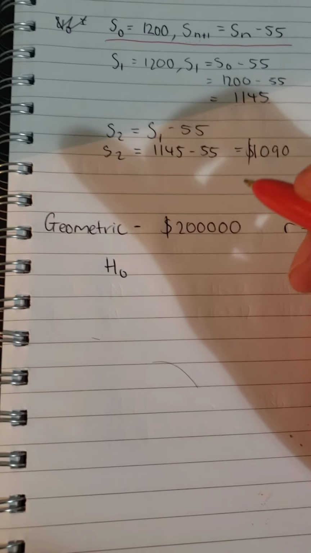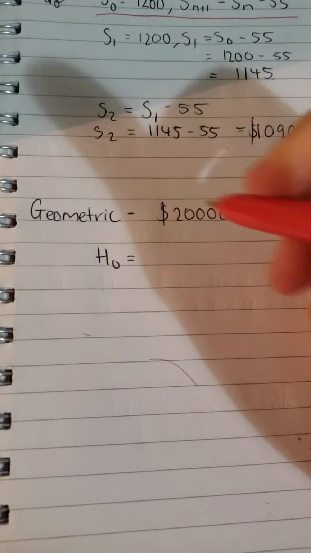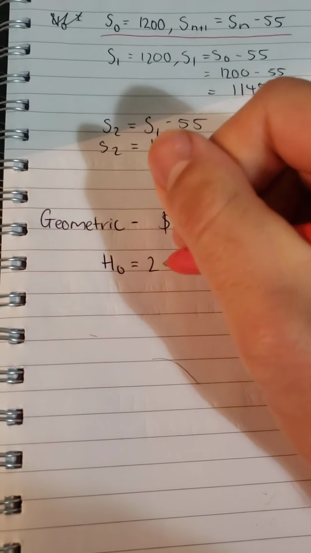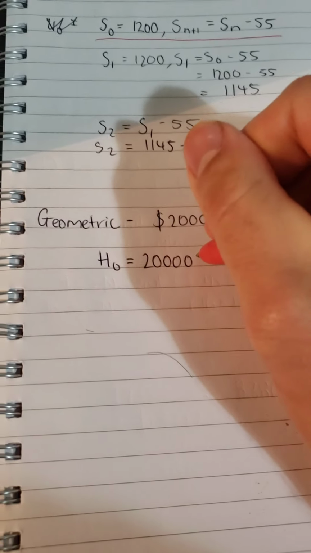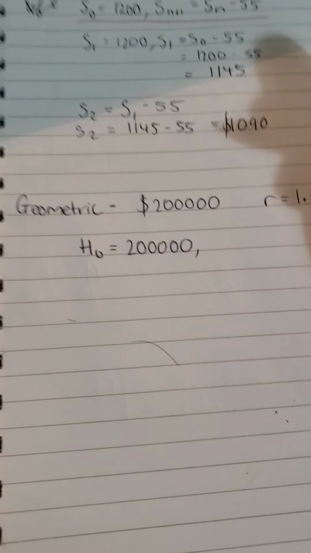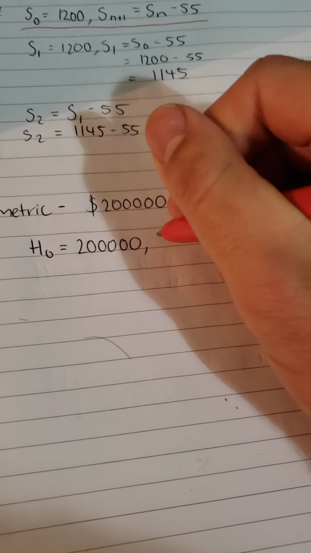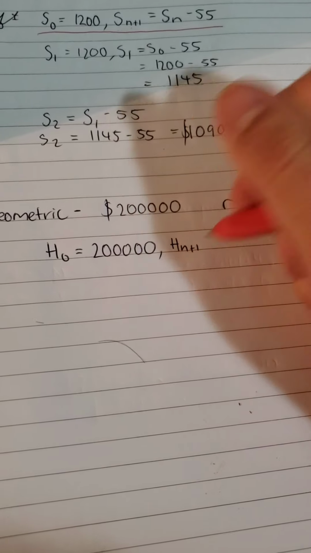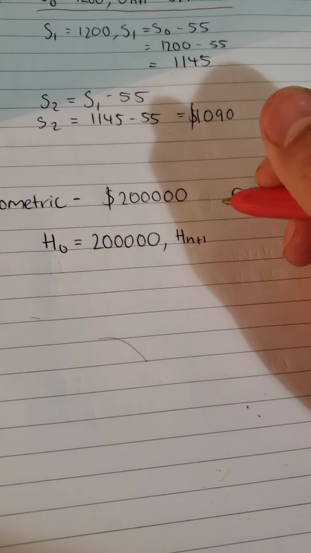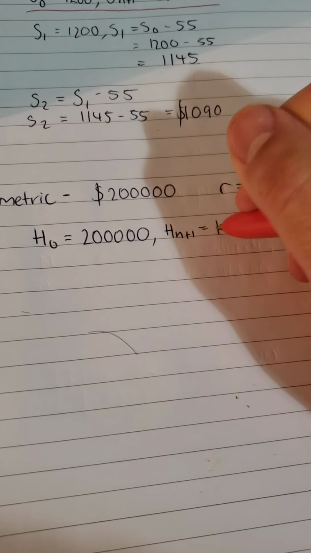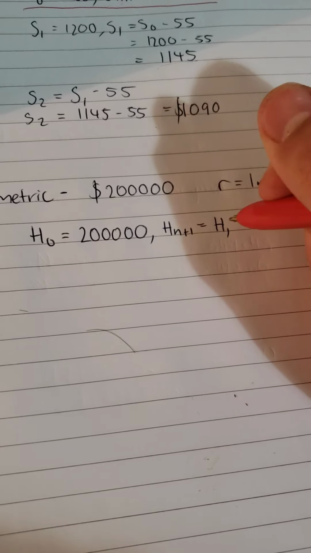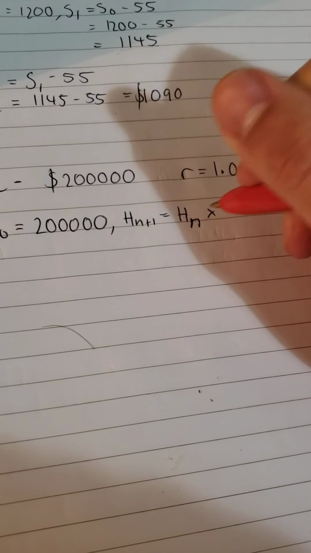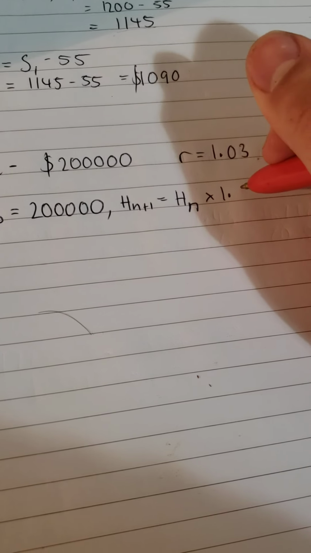It'll usually tell you which one it wants you to do. So H0 equals the original amount, comma, and to find the next value of the house we use the value before, Hn, and multiply that value before by 1.03.